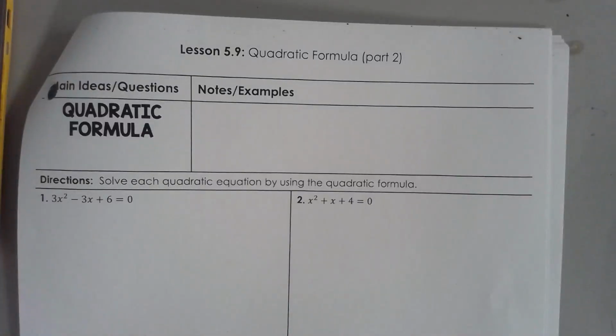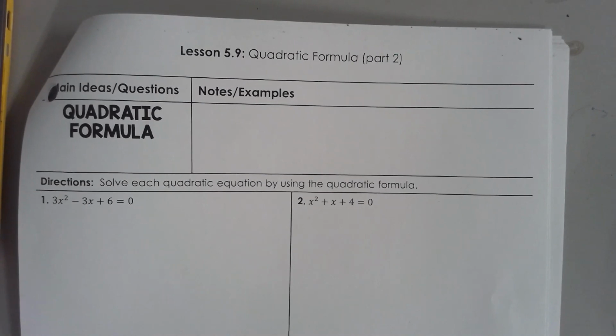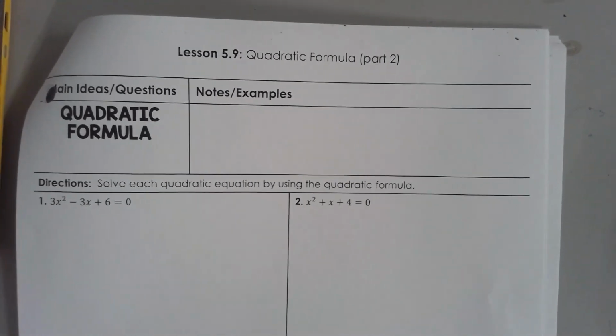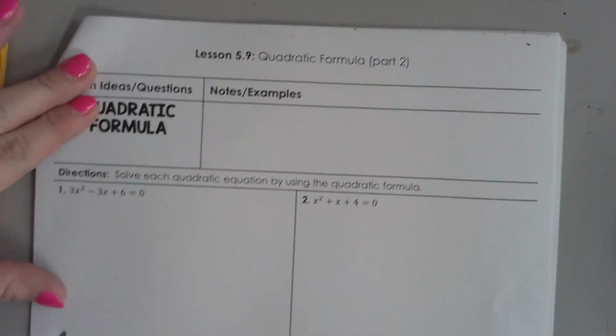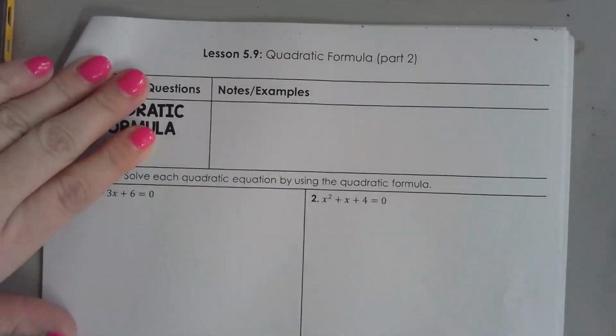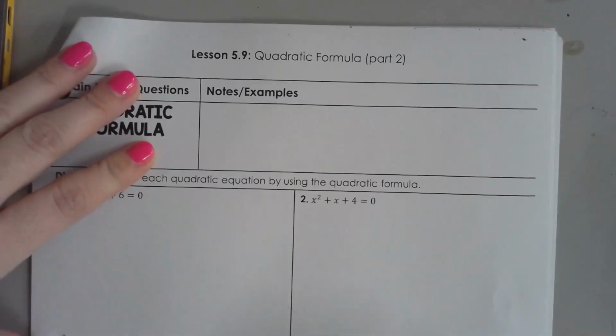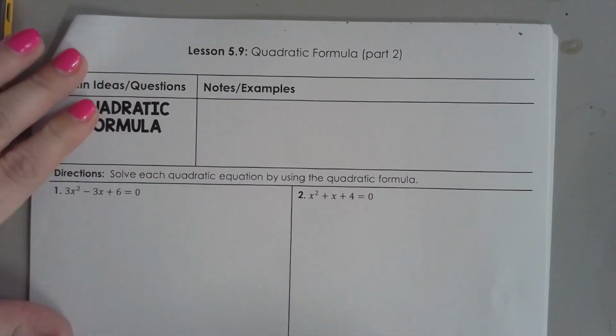We are going to be continuing with the quad formula, but now we're going to see some imaginary solutions. So far we had not done any quadratic formula where there was a negative under the square root because we had not learned that yet. We learned about imaginary numbers. Now we're going to put them in the quadratic formula.